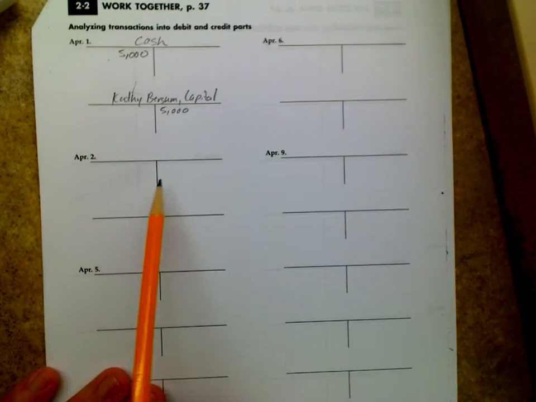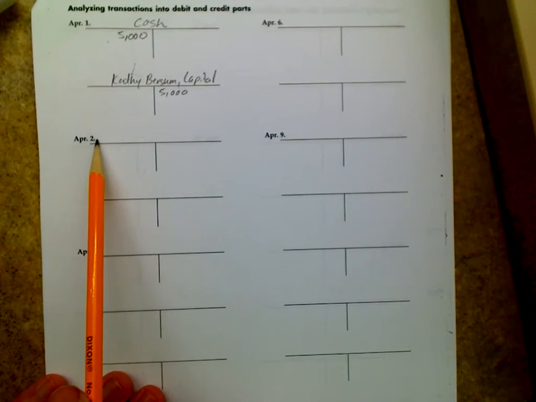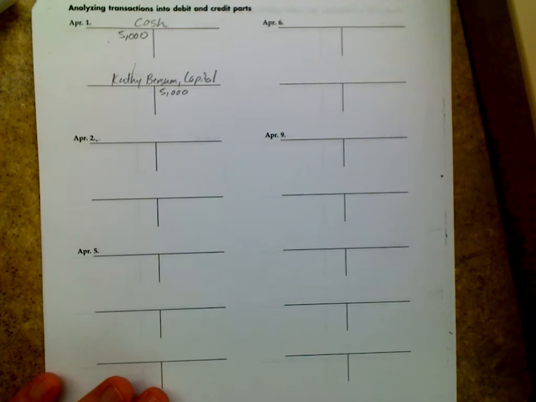So now I'm going to come down to the next set of T accounts. Here we've got April 2nd. It says we paid cash for supplies. So what are my two accounts? Cash and supplies.